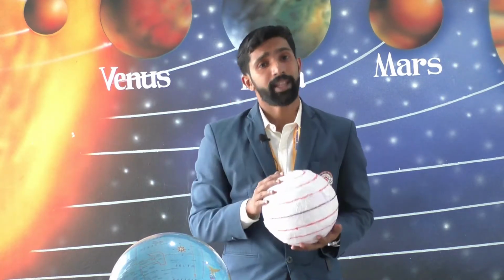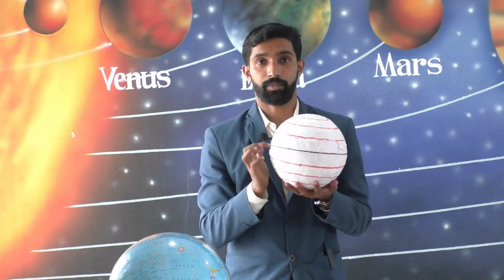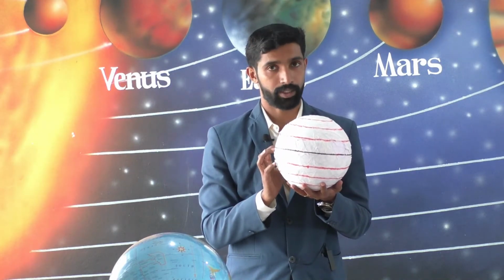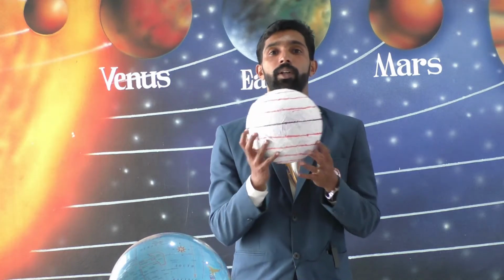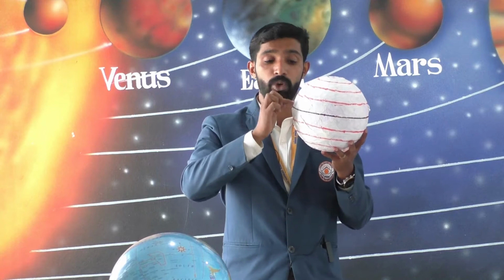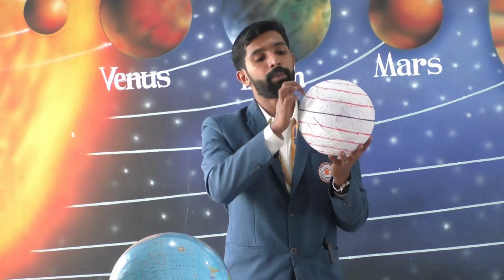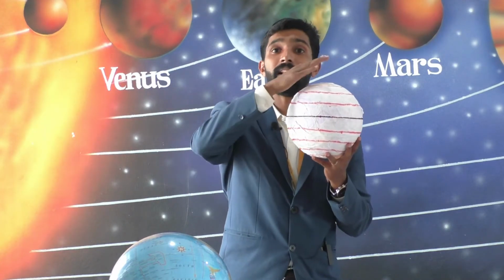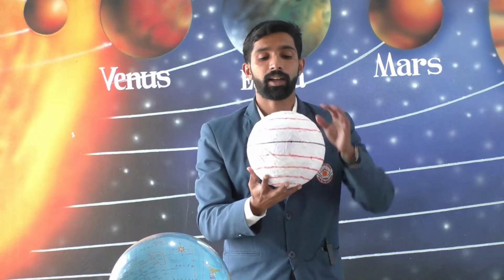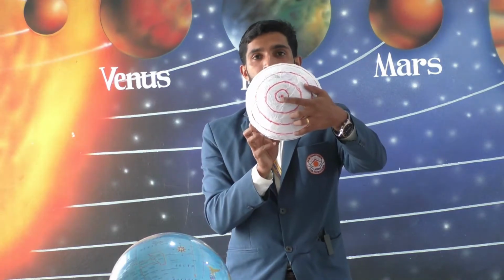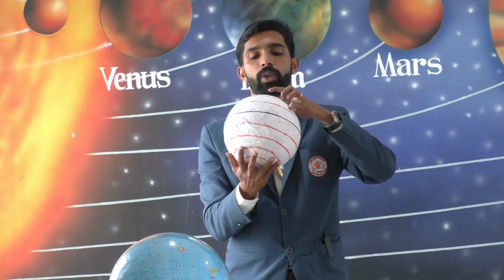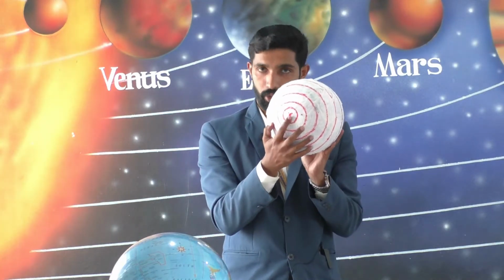Good. So the equator is the longest latitude. Remember, the equator is the longest latitude. As we move away from the equator towards the poles, what will happen? Will the length of the parallels decrease or increase? Yes, the length will decrease. Clear? The North Pole and the South Pole are just 2 points, here one point and another point here.